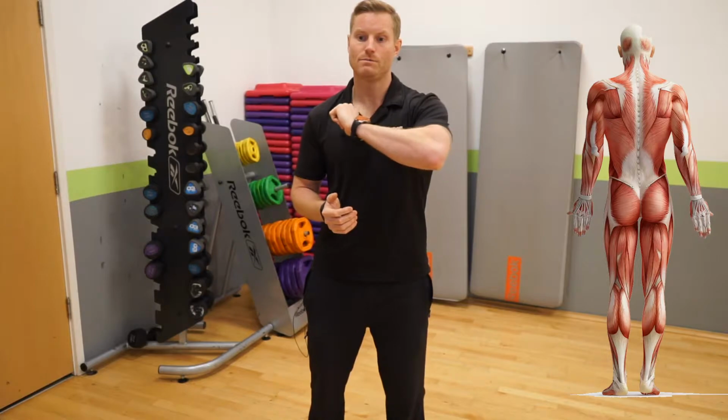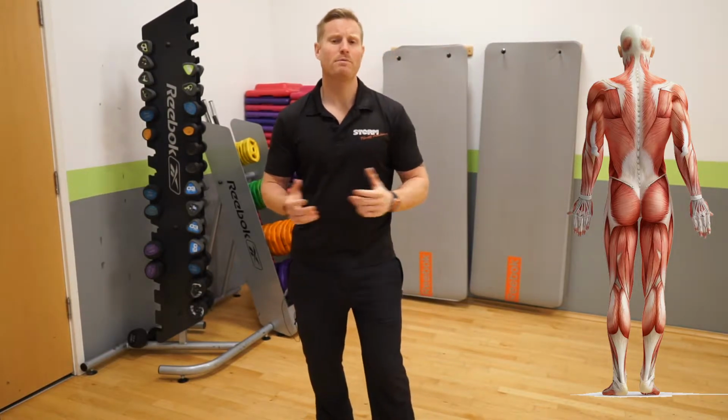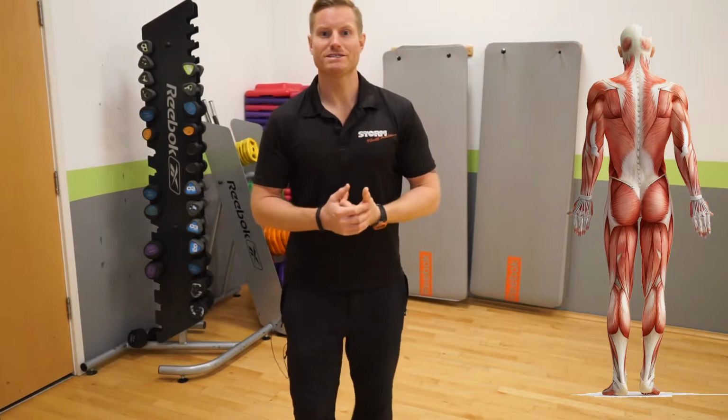Oh, one more. Almost forgot. My best muscle as well. How did I forget? My triceps.